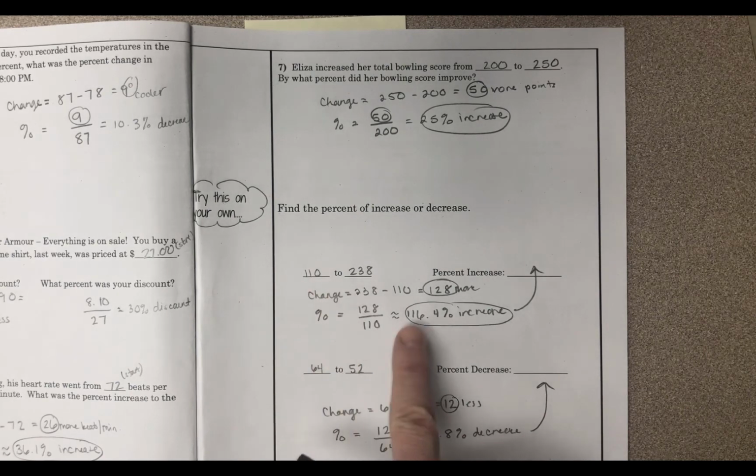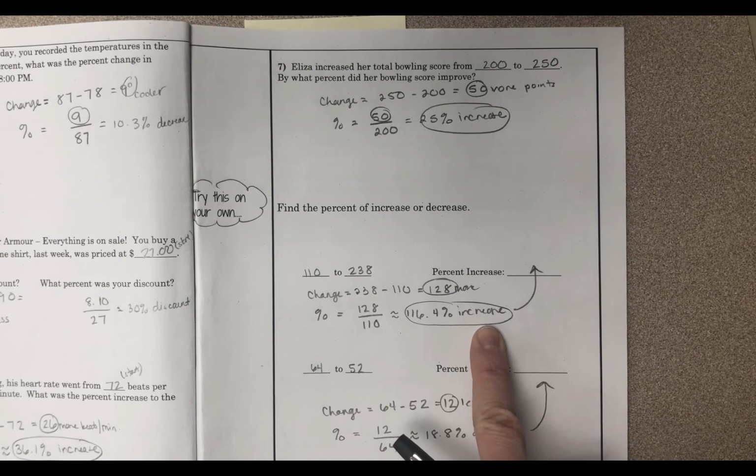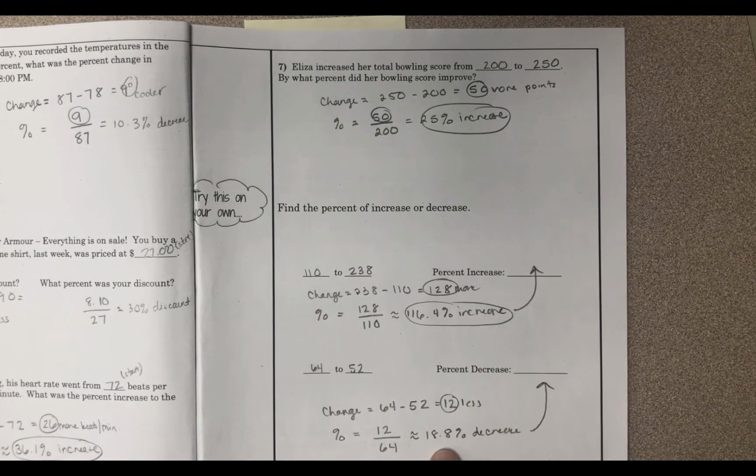The first one here, you get a 116.4% increase. That's a huge increase. And then for the second one, you get 18.8% decrease. If your answers don't agree with mine, pause the video and try again. Any questions, please make sure you ask.